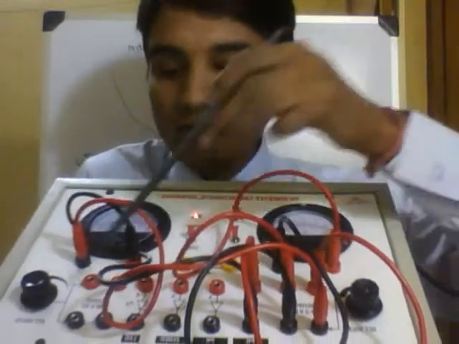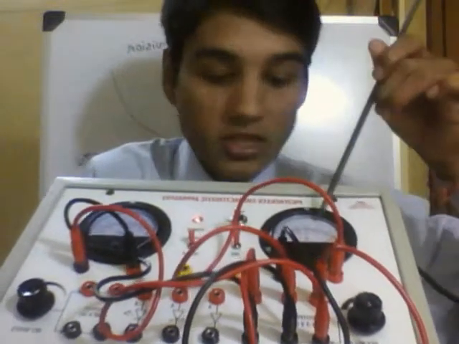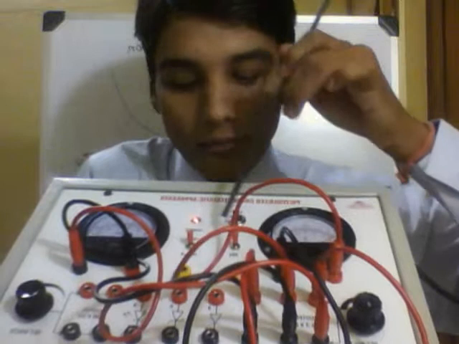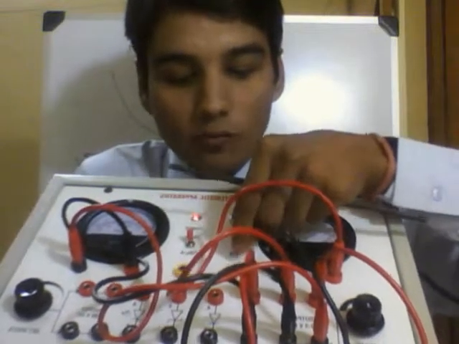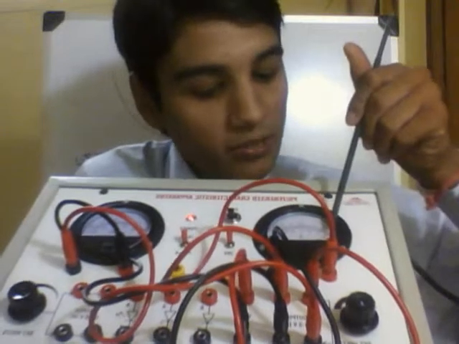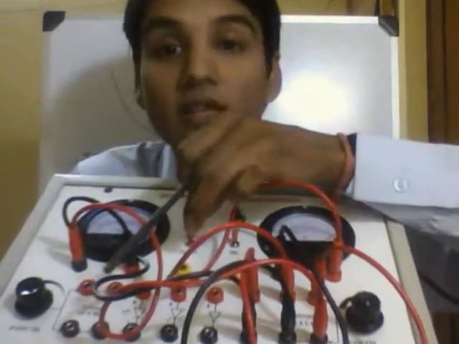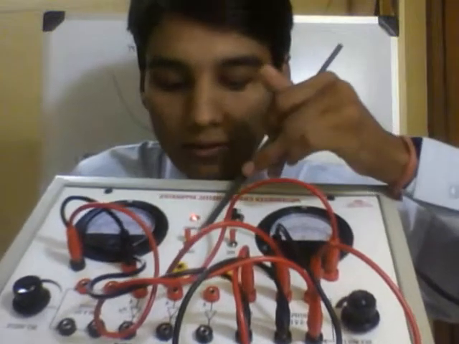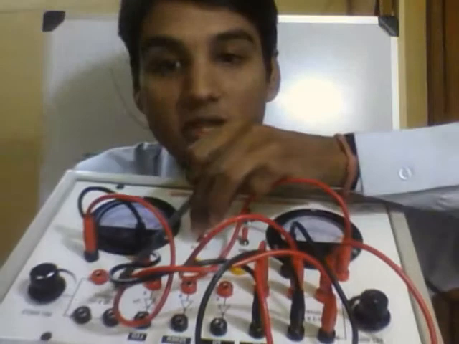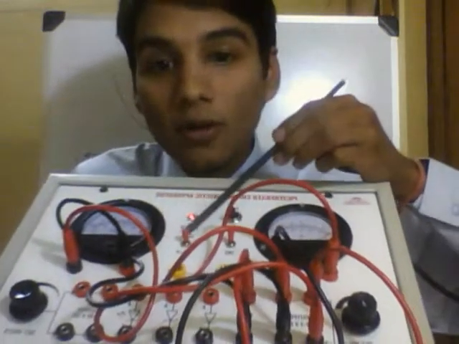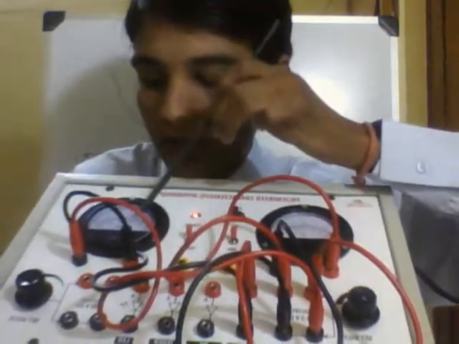The voltmeter will run on the 3 volt scale, and when you move it downward it moves to the 30 volt scale. Same is the case with the ammeter: right now it is at 10 milliampere, and if you turn this switch down, it will be for 100 microampere.